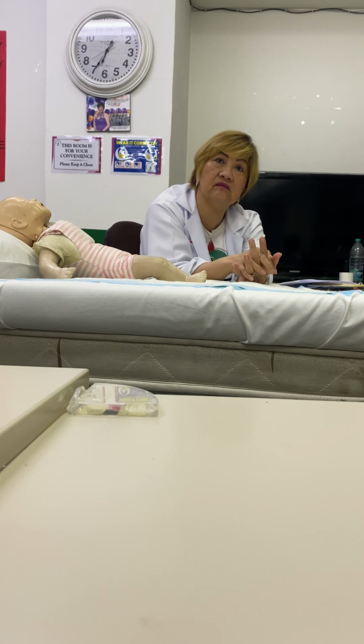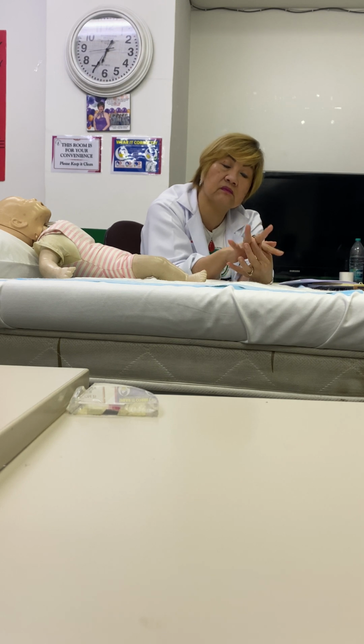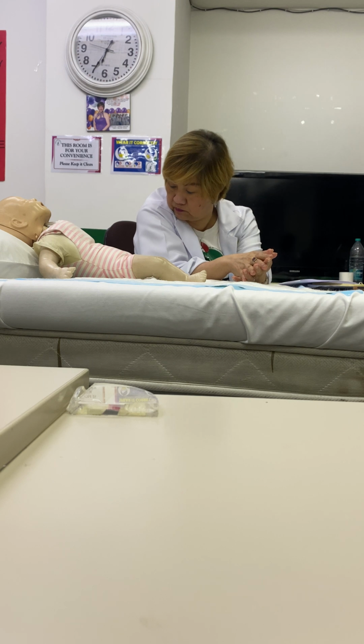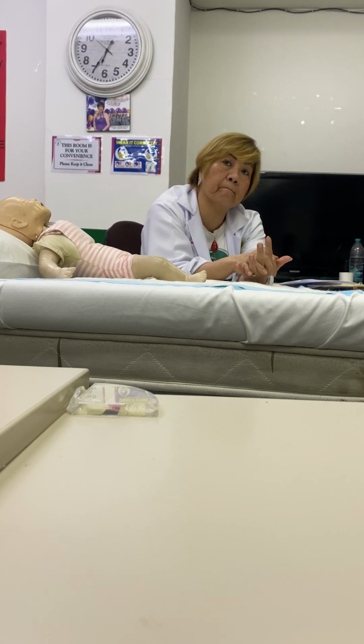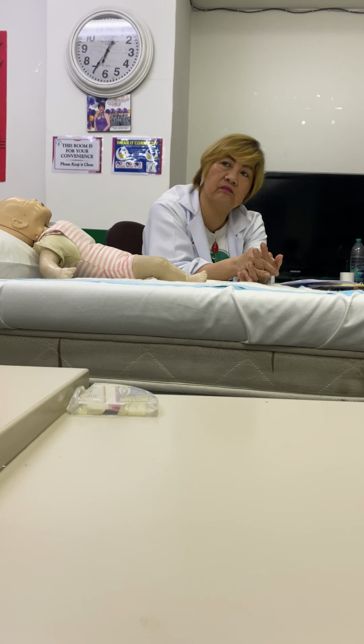The same, ma'am. Maybe the patient did not eat for a long time, and then maybe she has lack of energy, and then maybe the pharmacist checked the patient: no pulse, not breathing, unresponsive and unconscious. That's why they called code blue. Okay. What about you? For the code blue, madam, it's not responsive, no breathing.